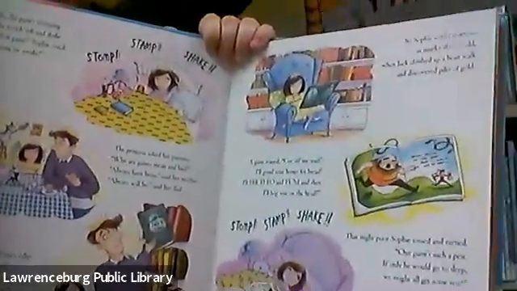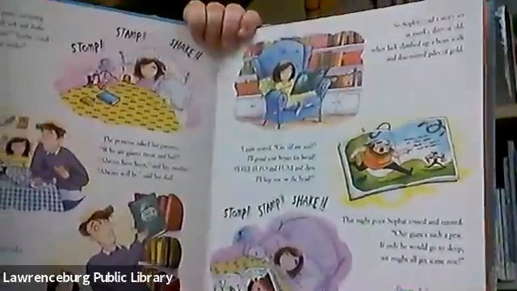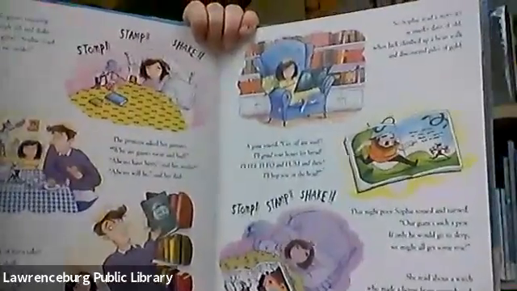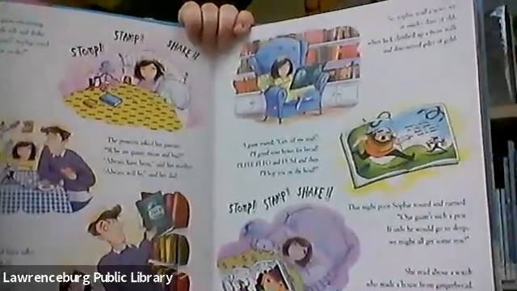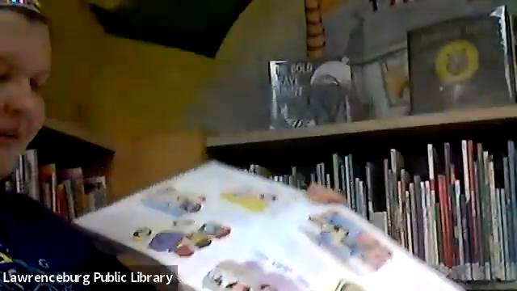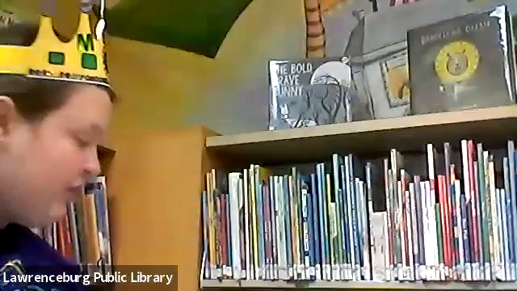That night, poor Sophie tossed and turned. "Our giant is such a pest. If he would only go to sleep, we might all get some rest." She read about a witch who made a house from gingerbread. It made her tummy rumble, and a plan formed in her head. See what she'll do.